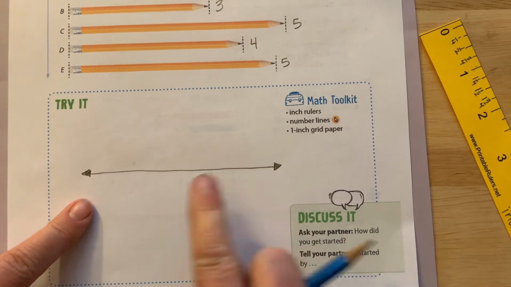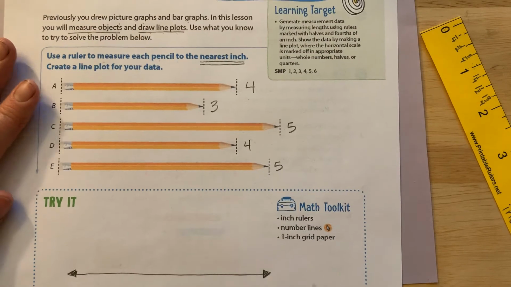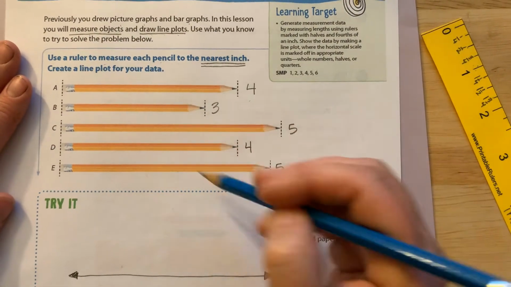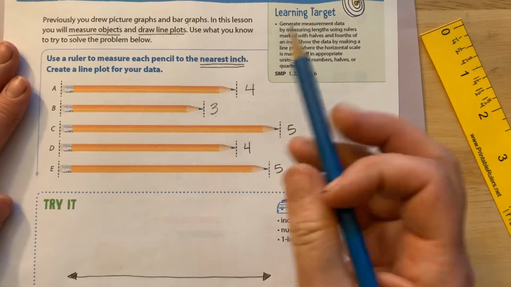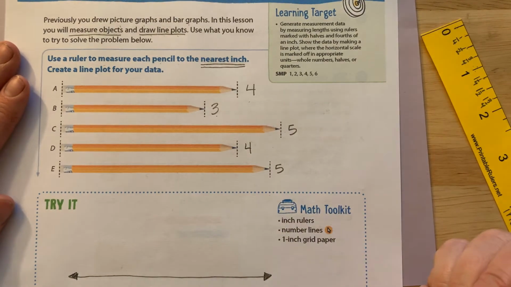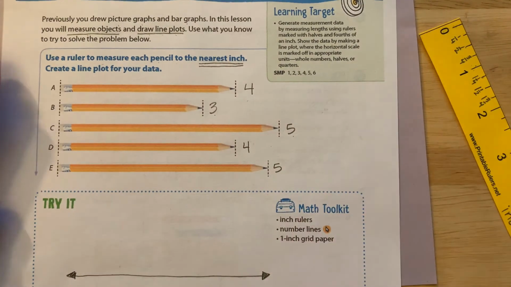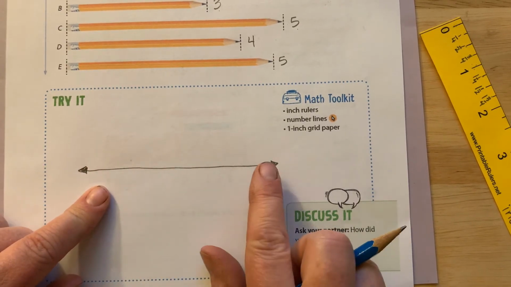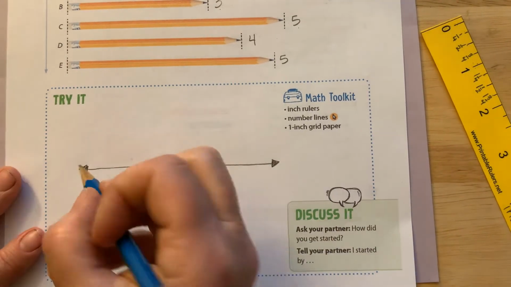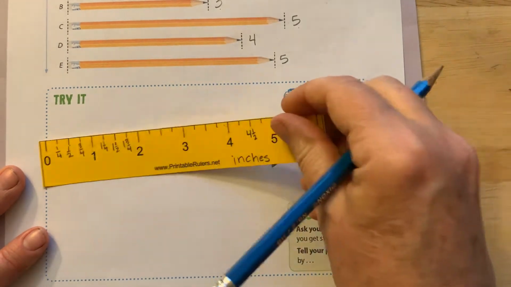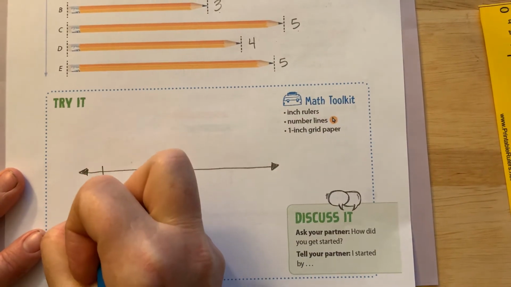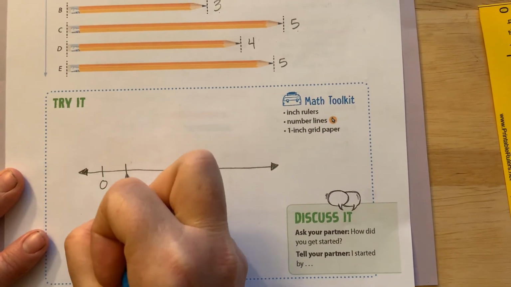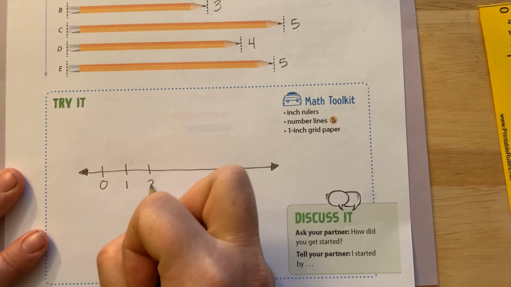Now, what is the smallest number that we have for our pencil? It is 3. What's the largest one that we have? It's 5. So our line plot has to have at least a 3 and at least a 5. Now I'm just going to make it look like my ruler. So I'm just going to start at 0. And I'm just going to kind of sketch them in. It doesn't have to be exact.